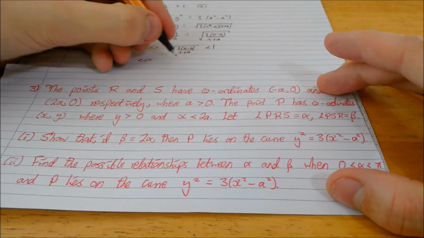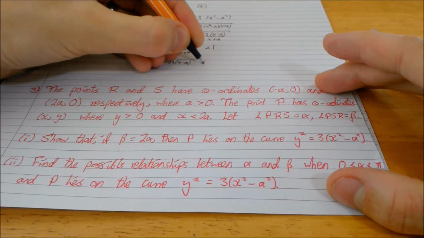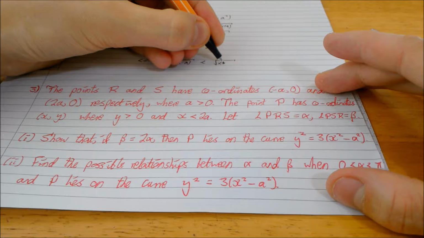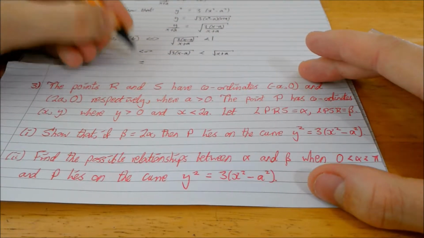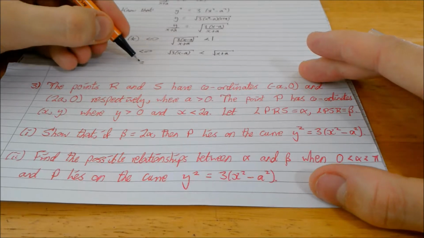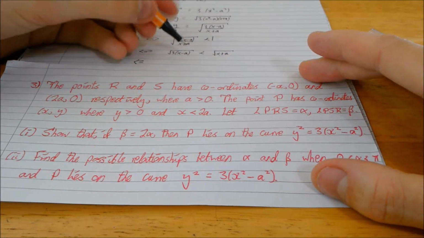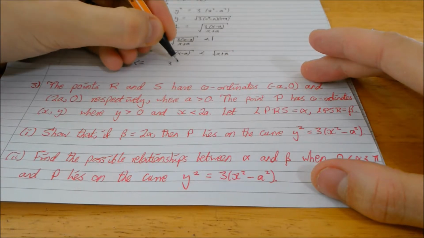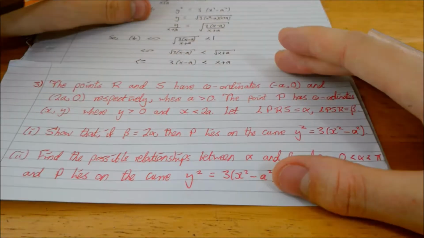So that's true if and only if root 3(x minus a) is less than root of (x plus a), multiplying up by root (x plus a). And now that is certainly true if, because we're squaring now, so we can't do the implication both ways, but that is definitely true if 3 lots of (x minus a) is less than x plus a.